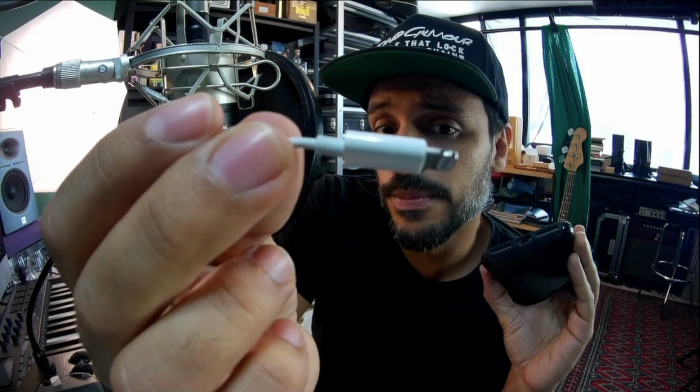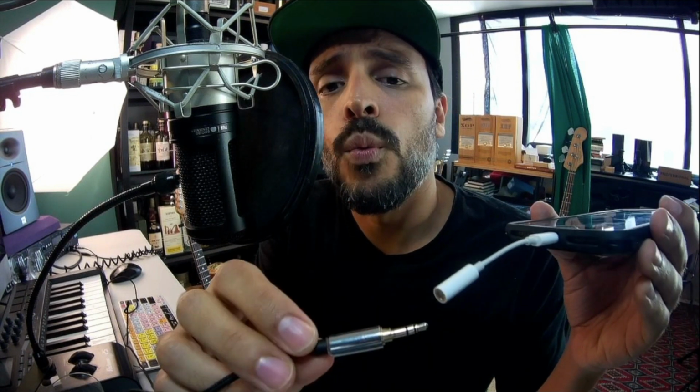This should be in your box. So this is basically transforming this Lightning input into the jack. Okay? So if we grabbed this cable that it's the headphones out from my system here, and we plugged it in, this would not work. Okay? So this is the tricky part with the iPhone.